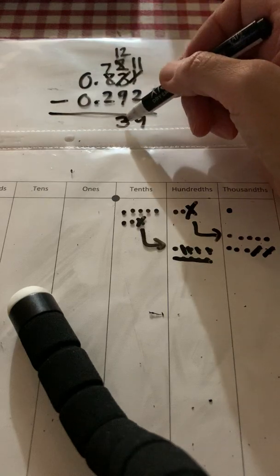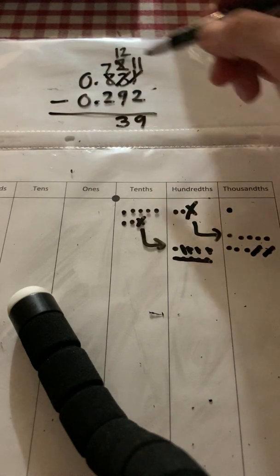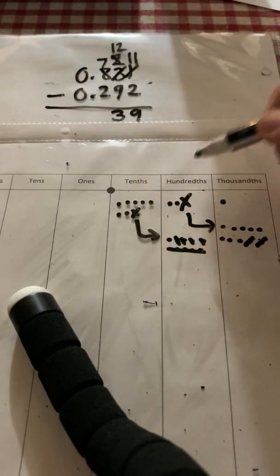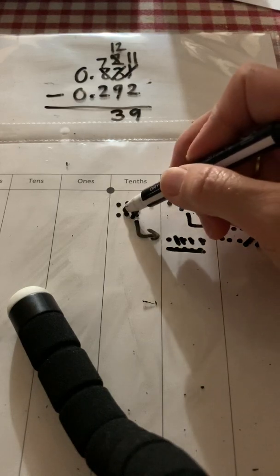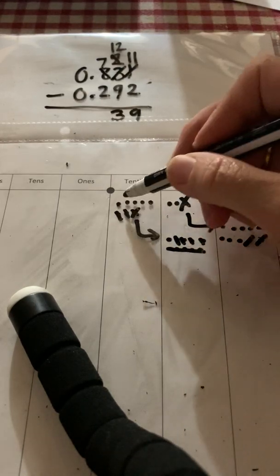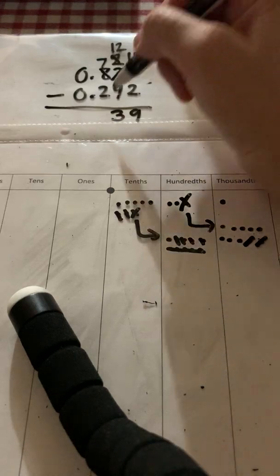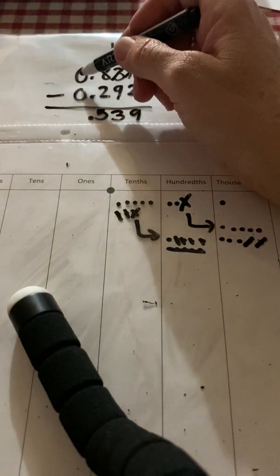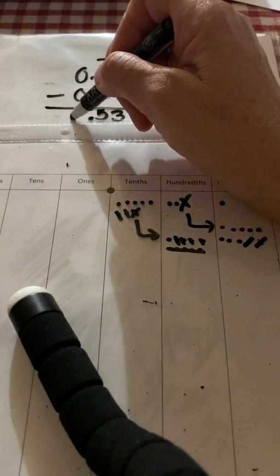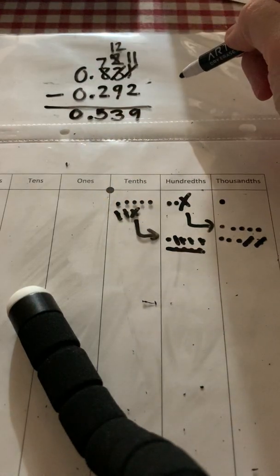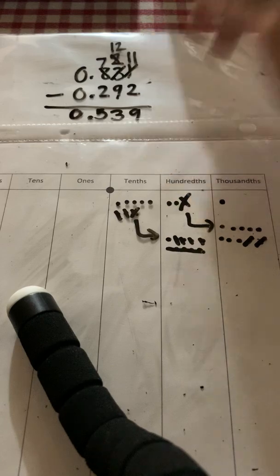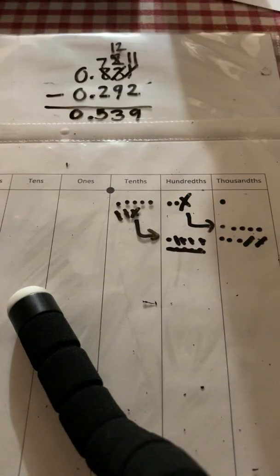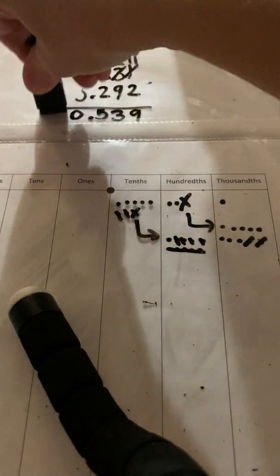See how I write it nice and neat under the column to keep it lined up? 7 tenths take away 2 tenths leaves me with 5 tenths. I bring my decimal down. 0 ones take away 0 ones is 0 ones. And that is how you solve a problem when you have to unbundle 2 times.